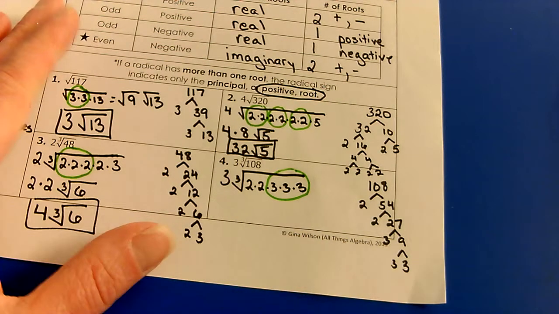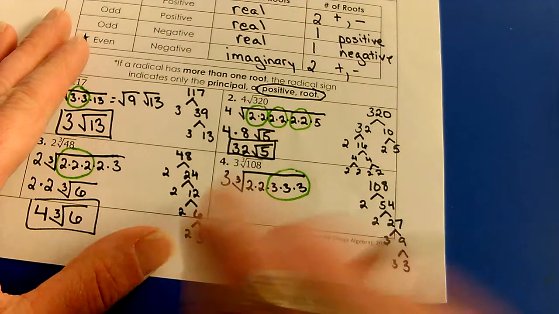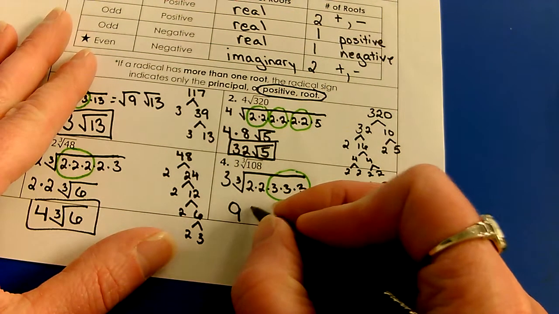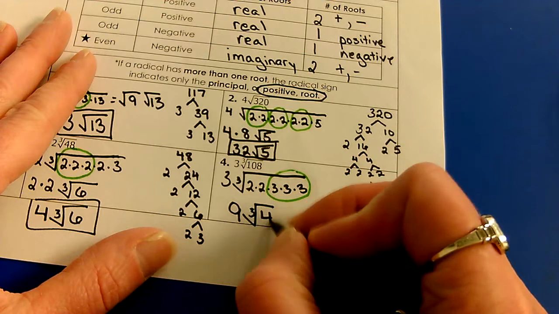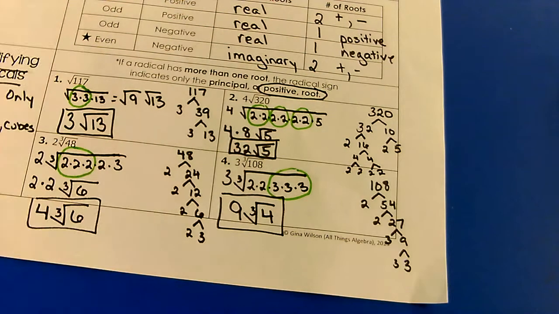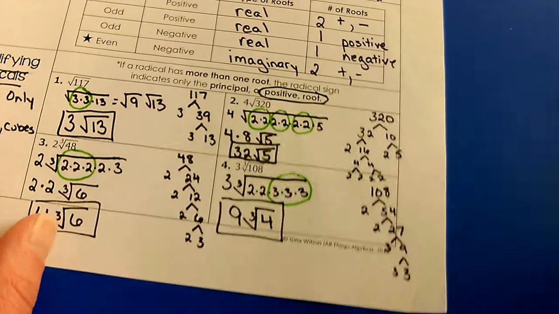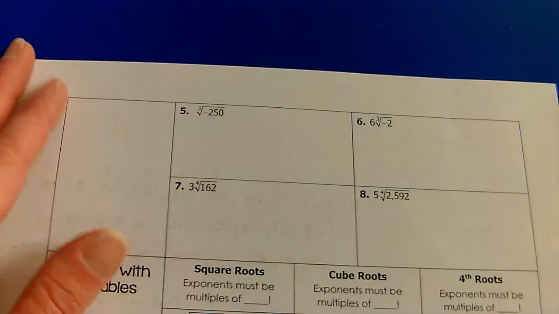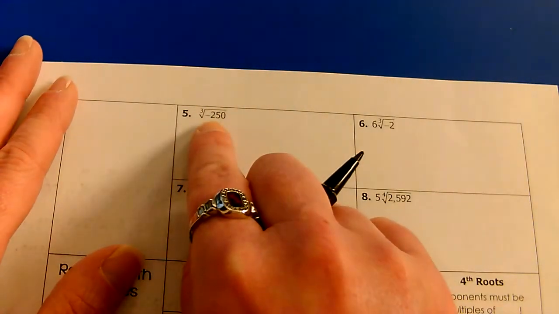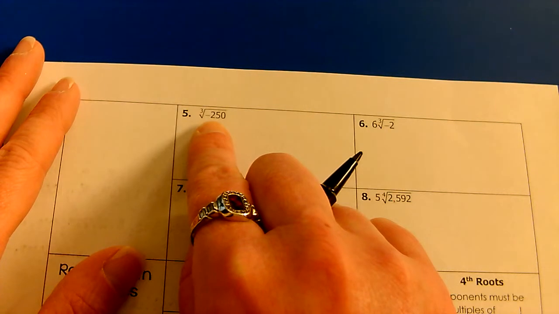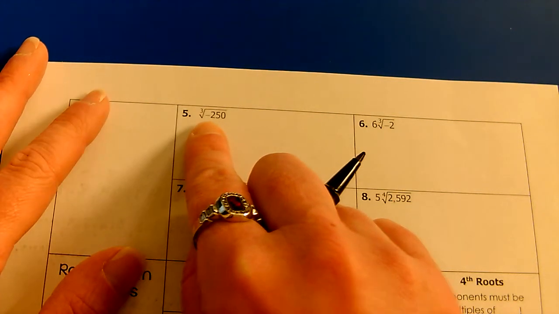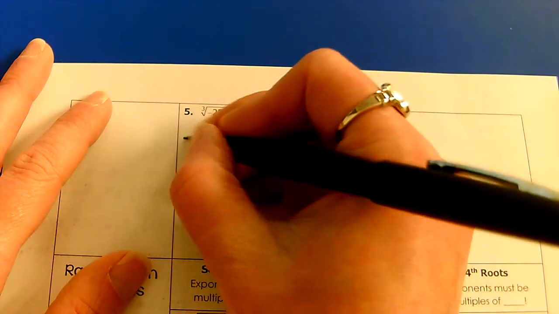Group of 3s. So a 3 gets to come out. It's going to multiply with that 3 and give me a 9. Cube root of 4. Cube root of a negative is going to end up being negative. So I know my answer is going to be a negative.